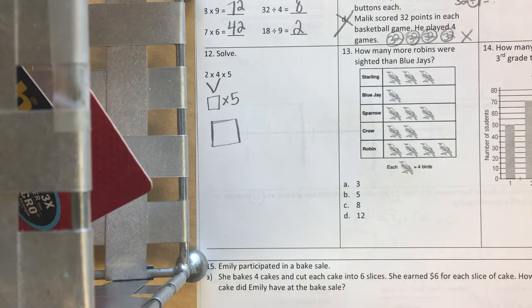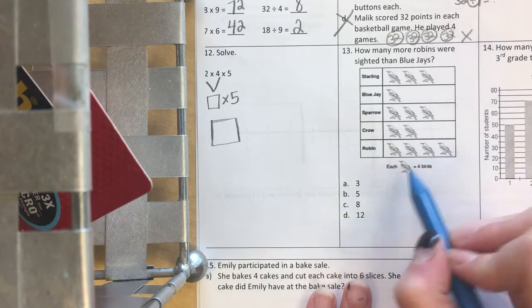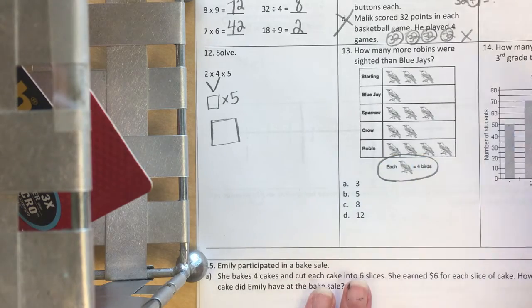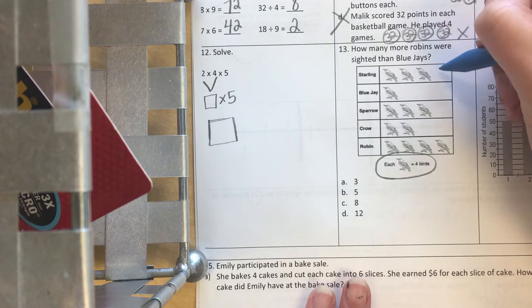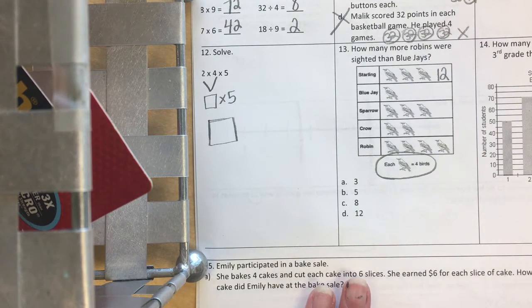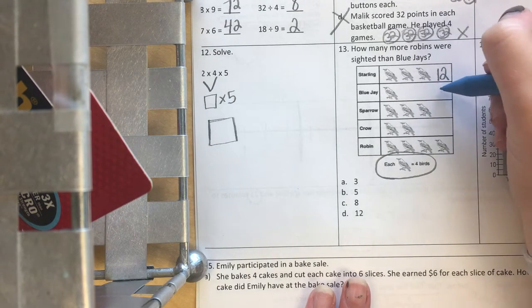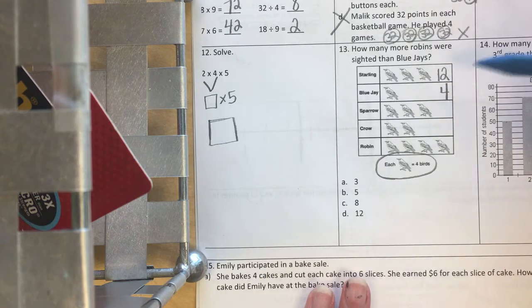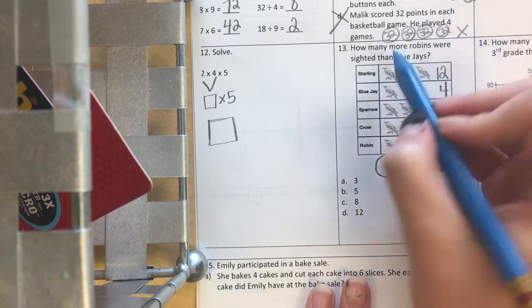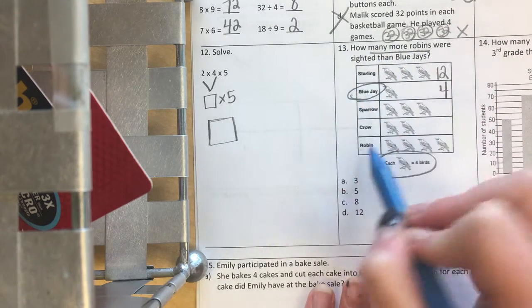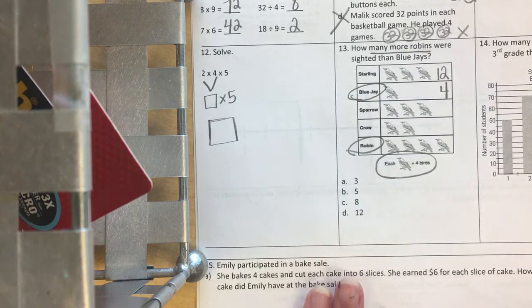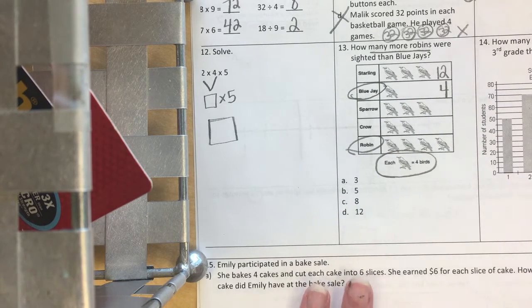Number 13, how many more robins were sighted than blue jays? Again, use your key to figure out each of these. For starling, there were 12 bird sightings. For the blue jays, there were 4. And then I'm going to have you continue this on your own. How many more robins were sighted than blue jays? So we're going to have to be using the amount we figure out for robins and blue jays to figure out our answer.